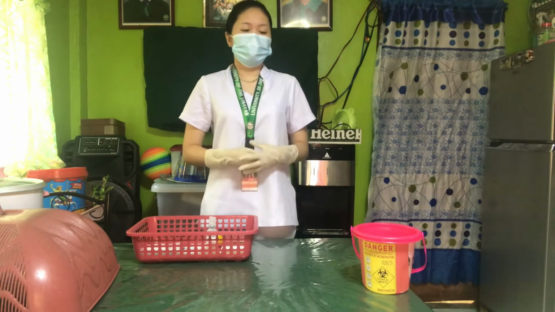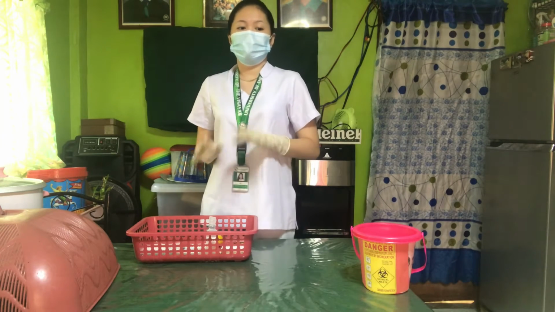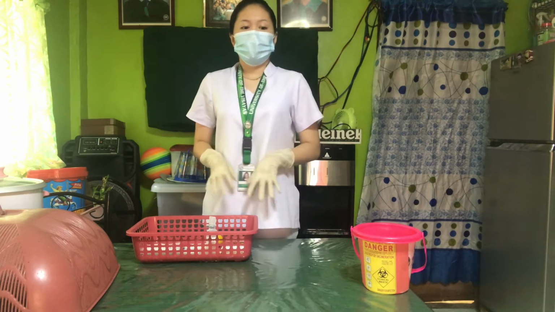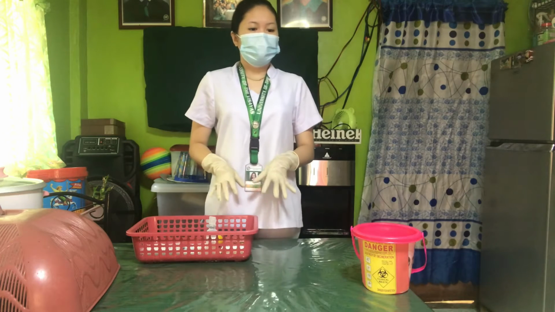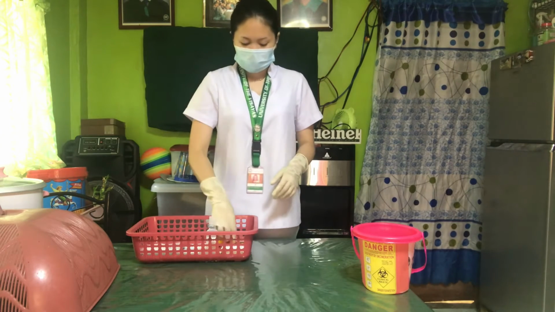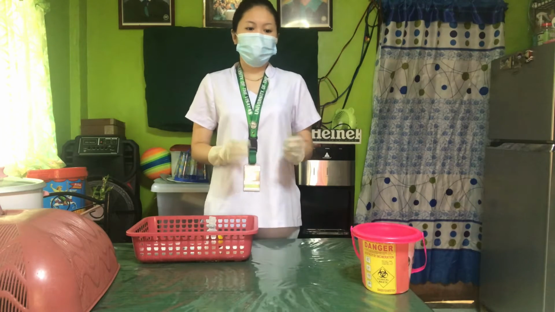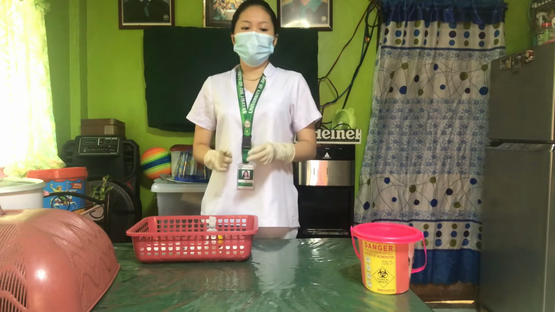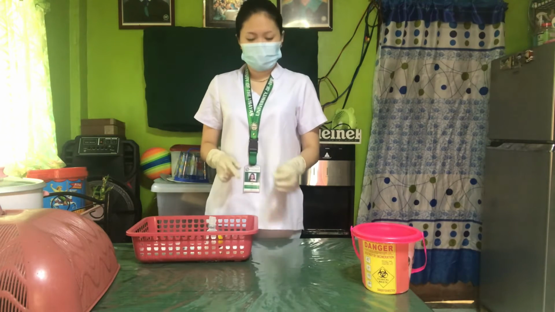Let's proceed to the next step, which is prepare the medication ampule for drug withdrawal. Preparing the medication will save time and be able to withdraw the drug properly. So we prepare here the ampule, and I am going to clean and disinfect the neck of the ampule using the alcohol swab.